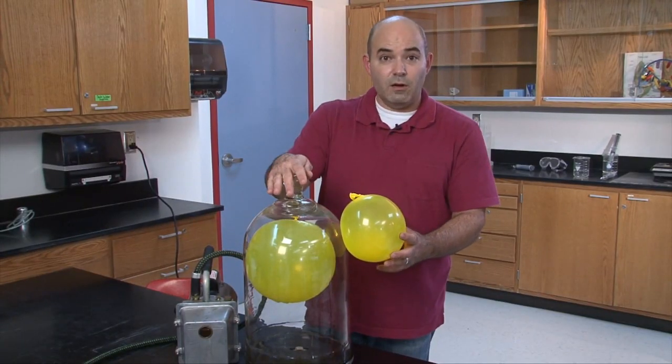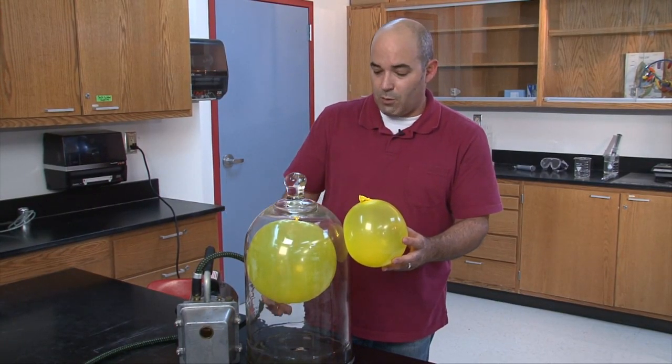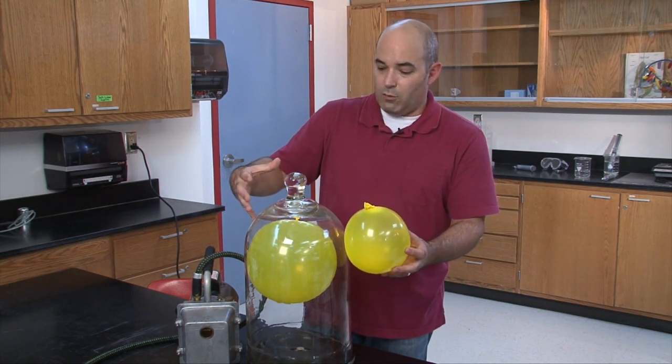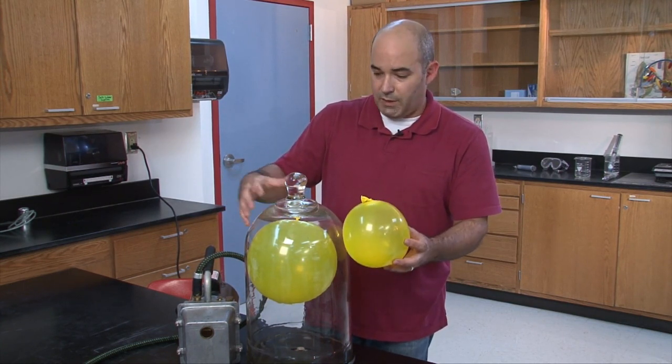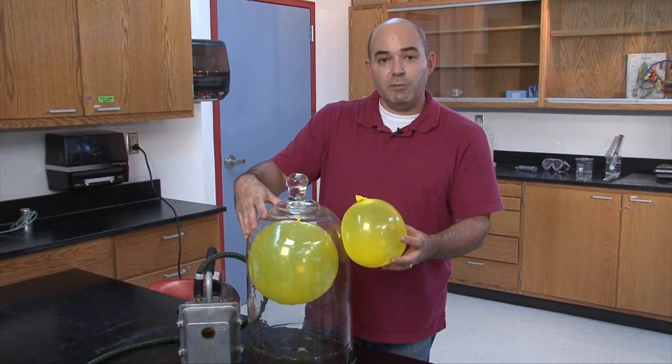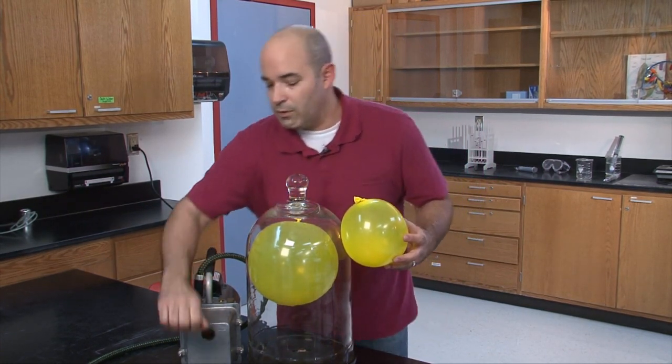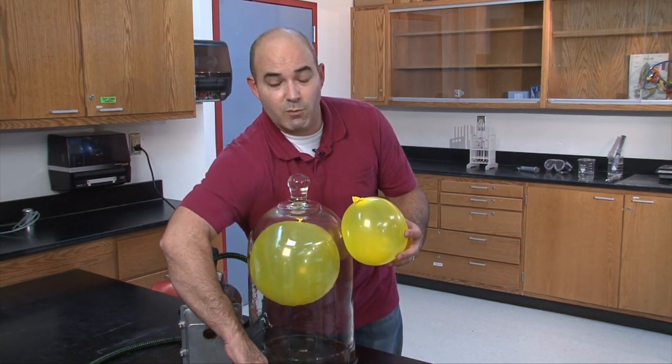Doesn't take very long at all to see what's going on here. As the pressure lowered, the volume of the balloon got a whole lot bigger. Started out it was this big, and it's a whole lot bigger now. The volume increased as the pressure got lower. Let's see what happens if we lower the pressure even more.